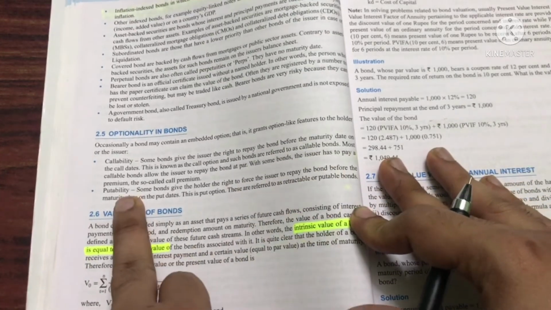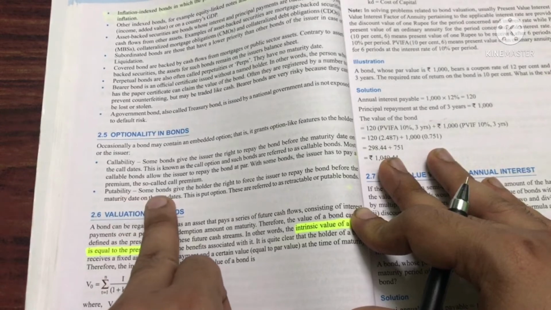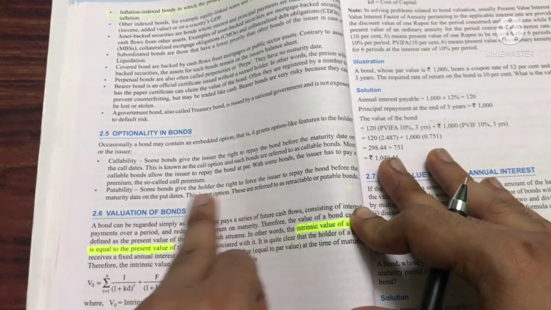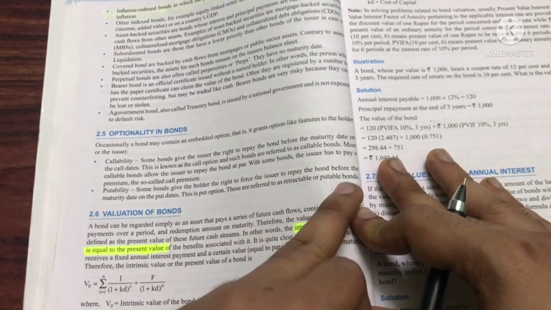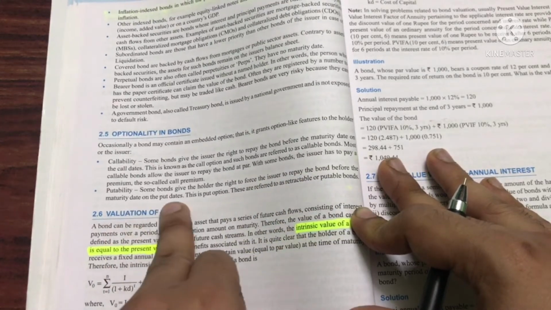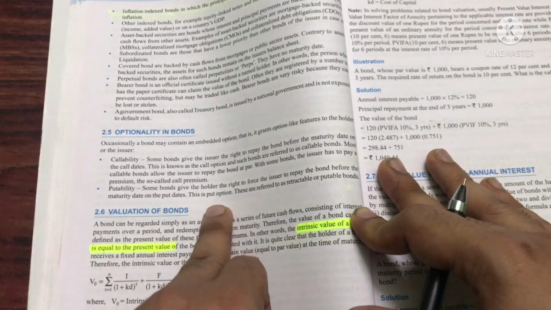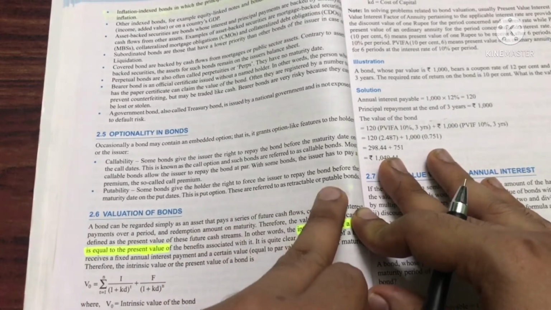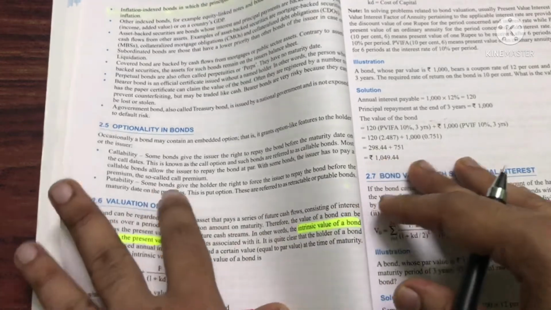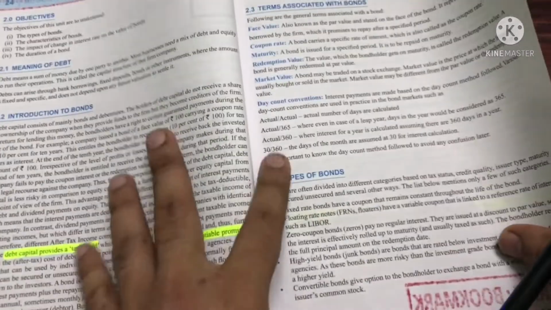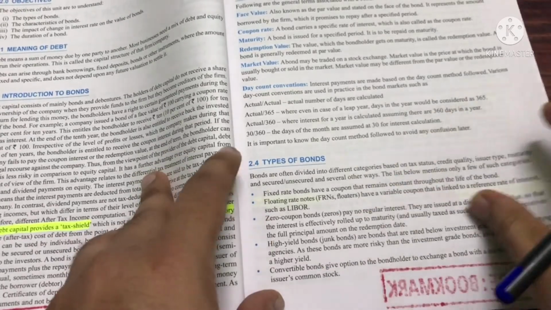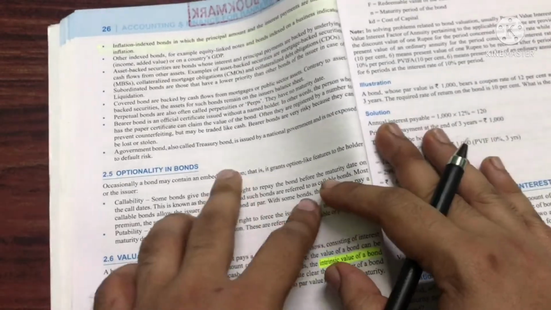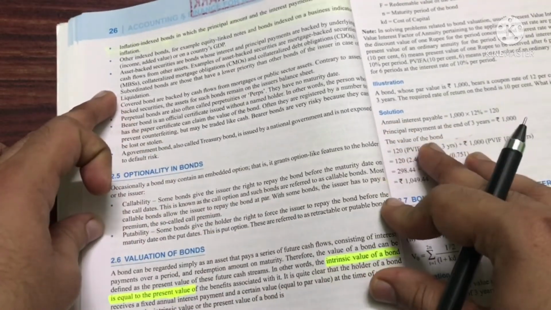In case of puttability, some bonds give the holder the right to force the issuer to repay the bond before the maturity date. So the put date will be mentioned. This is called a put option, so also called a putable bond. In types of bonds, the most important ones are zero coupon bond, and then convertible bond, and then asset backed security.